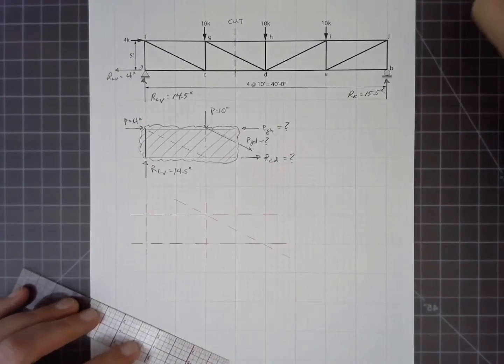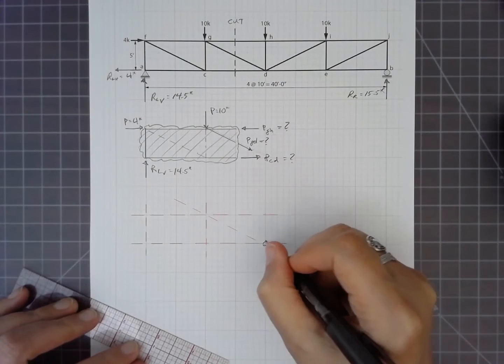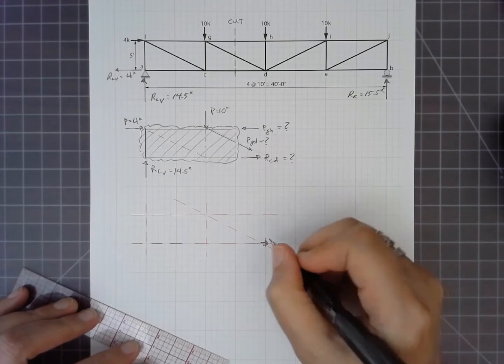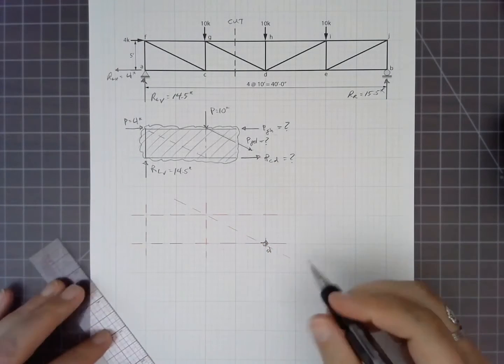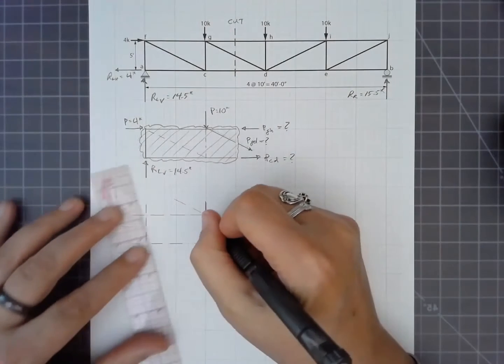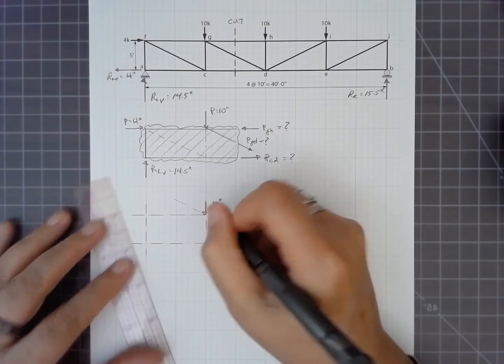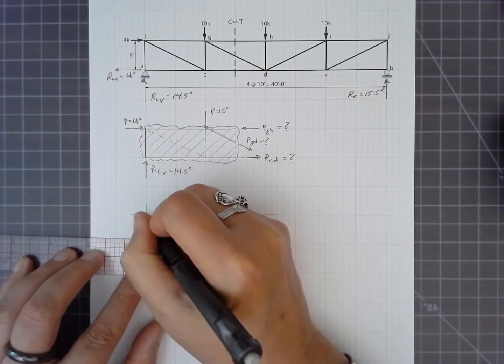And so our moment center is going to be down here. This is D, joint D. And I know that I've got 10 kips out here. I've got 4 kips here.